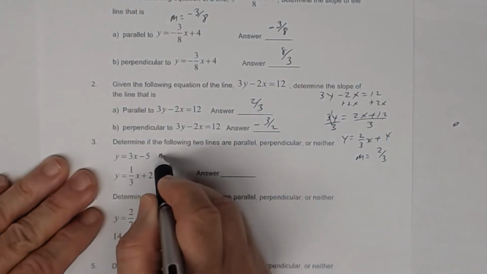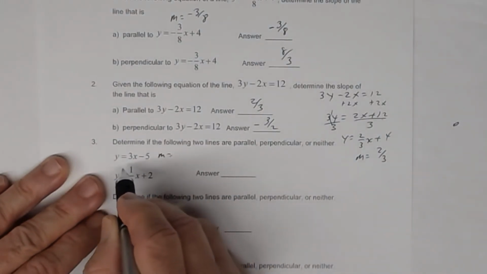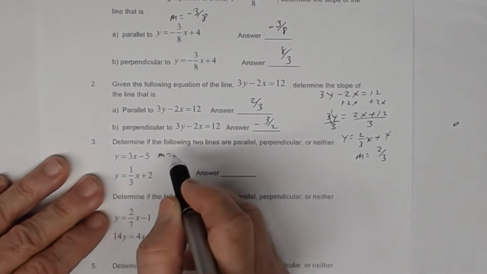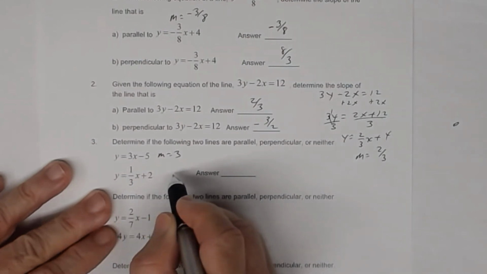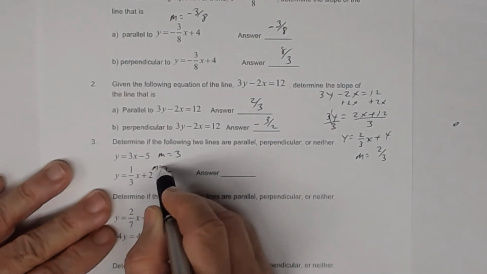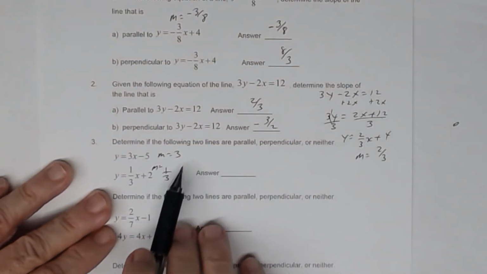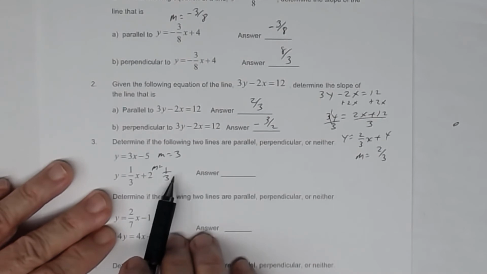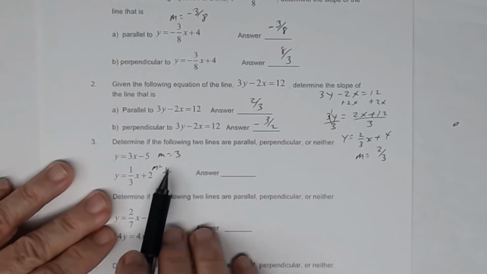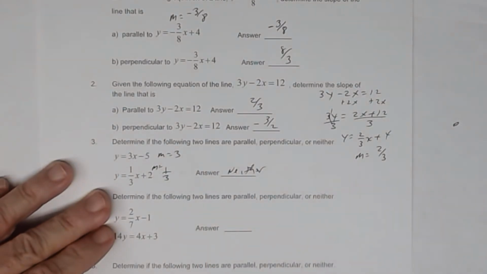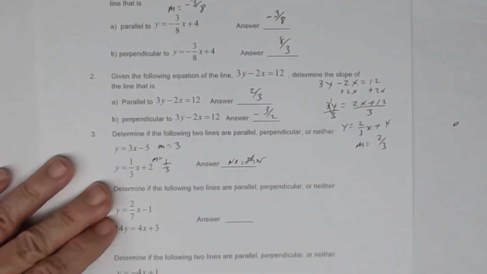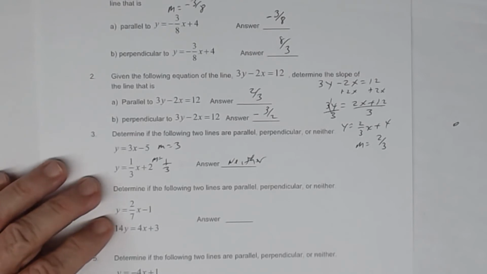Well, the slope of this line is the coefficient of x, because notice they're both already in slope-intercept form. So the slope of this line is 3. The slope of this line here is 1/3, right? So notice 3 and 1/3 are not equal. And now notice 3 is the reciprocal of 1/3, but they have the same sign. So the answer here is neither. They don't have the same slope, and their slopes are not opposite reciprocals of each other.